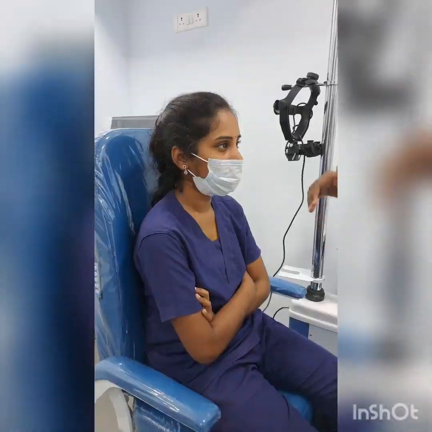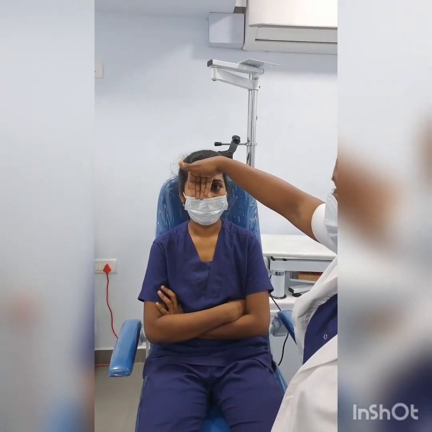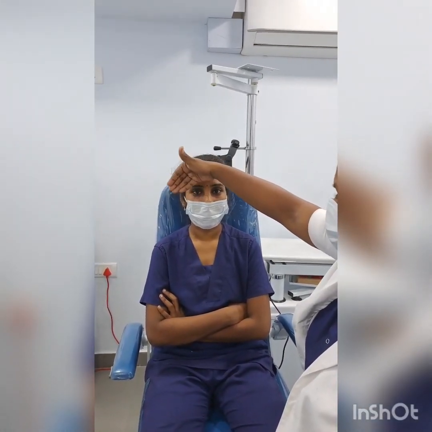The alternate cover test is the most dissociative cover test and measures the total deviation, which includes the tropia plus the phoria. While performing the alternate cover test, it is important to hold the occluder over each eye for at least a few seconds to allow the non-occluded eye enough time to pick up fixation. In general, the faster the eyes are able to recover when the occluder is switched, the better the control of deviation.